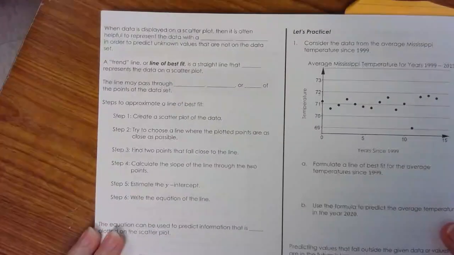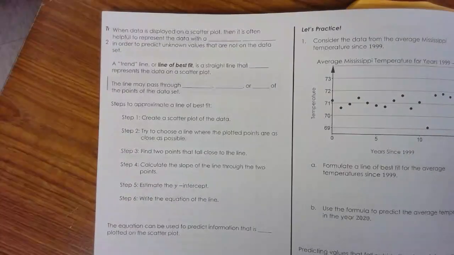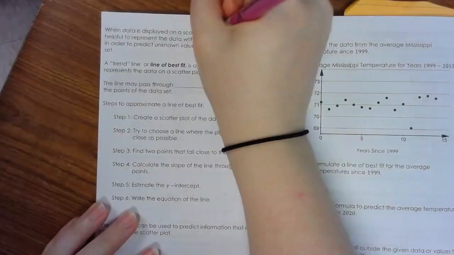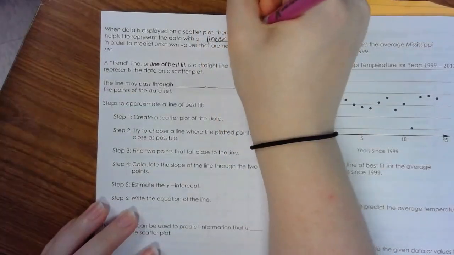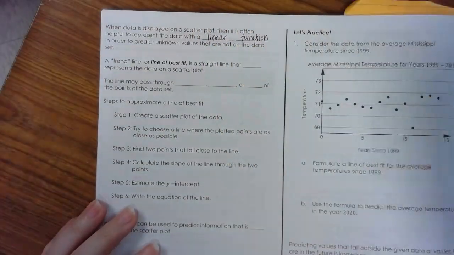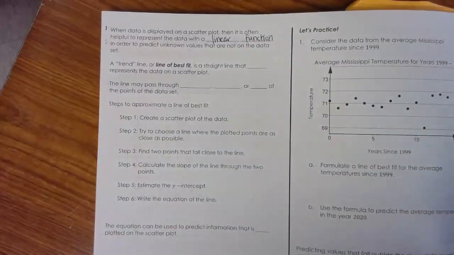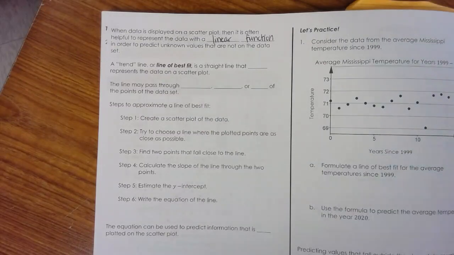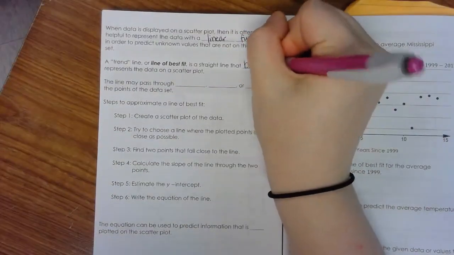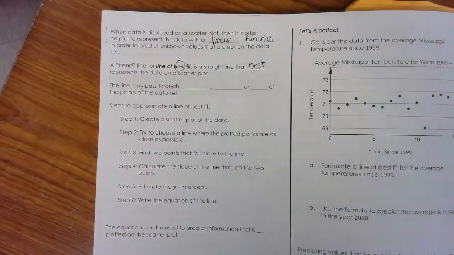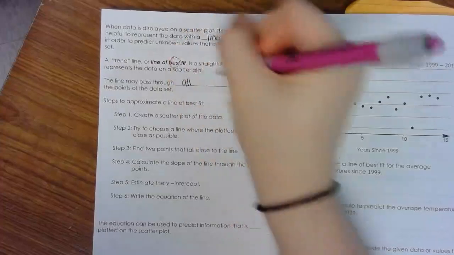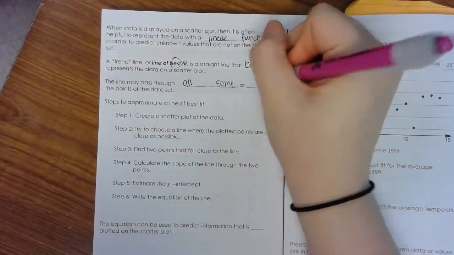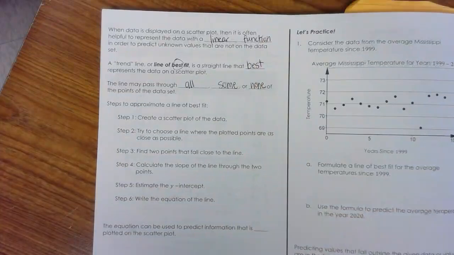When data is displayed in a scatter plot, it's often helpful to represent the data with a linear function in order to predict unknown values that are not in the data set. A trend line, or line of best fit, is a straight line that best represents the data on a scatter plot. The line may pass through all, some, or none of the points in the data set.